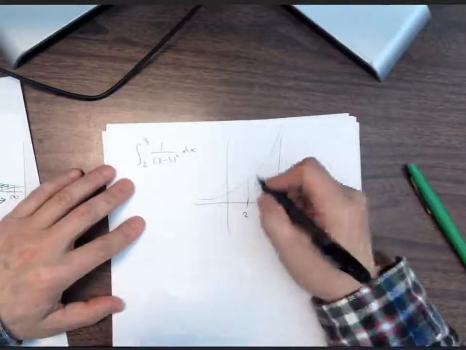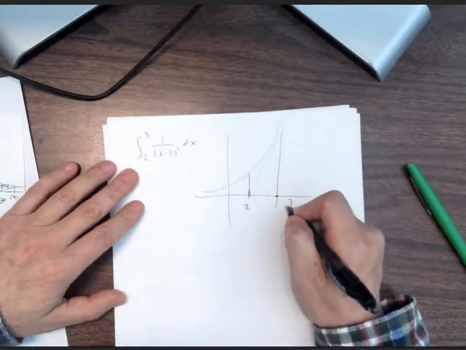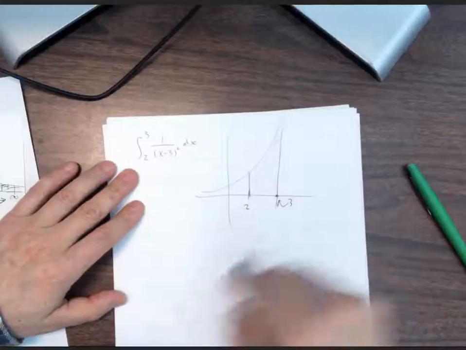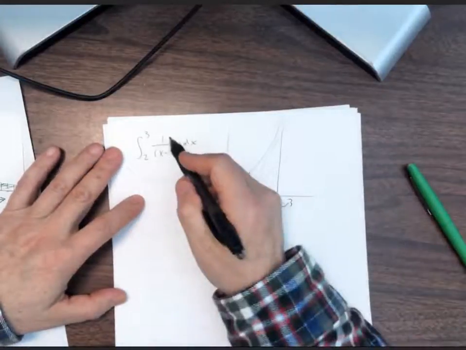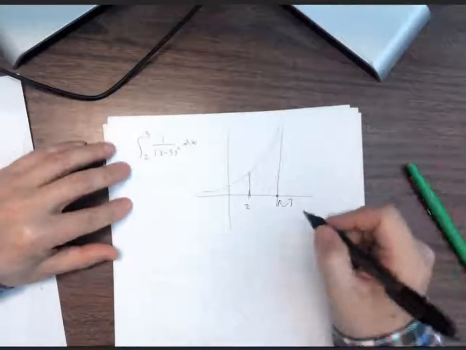How we do it is, well, in this problem, 3 is causing trouble. It's a finite number. It's causing trouble because the function becomes infinity, undefined.